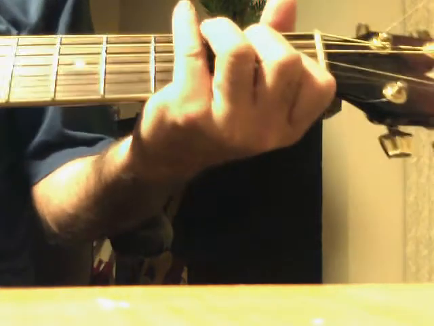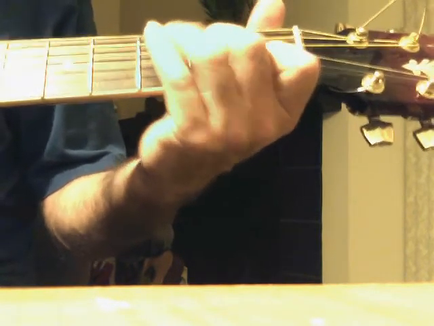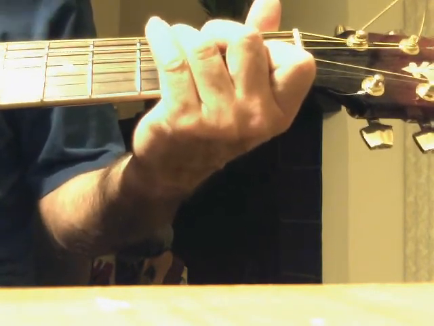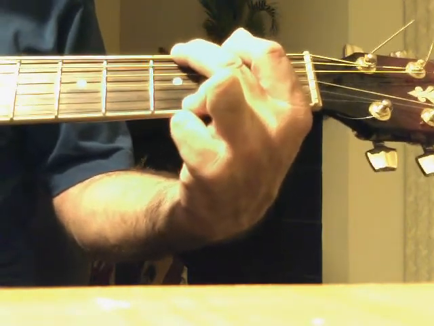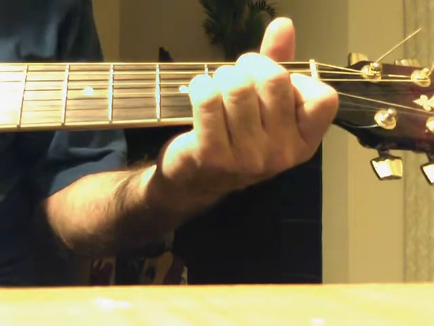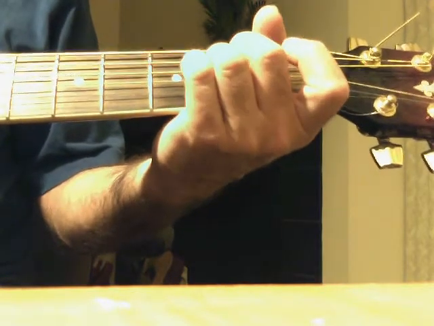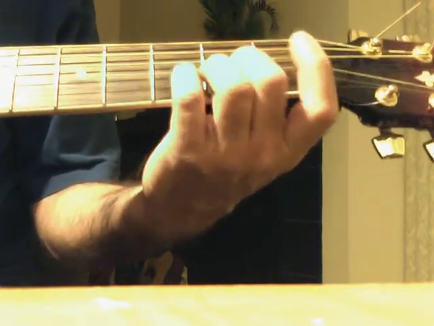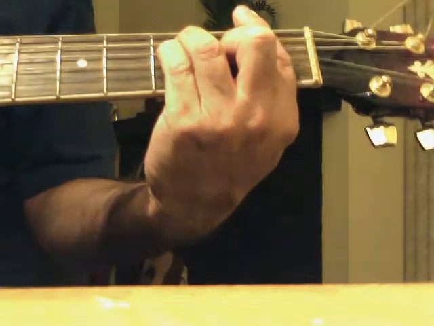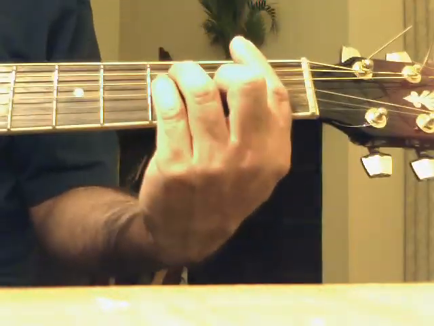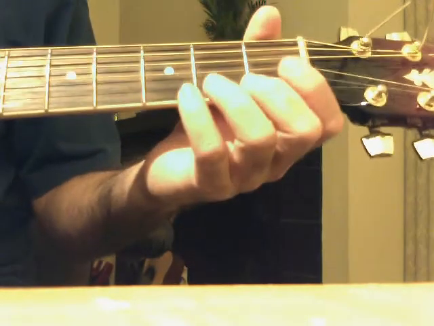All right, let me give you a little example. Too much glare. Okay, so this is what we normally play when we're beginners. C, G, A minor, E minor, and F. That's probably going to be most of the chords in your beginning songs, and it'll cover the majority of what you play.